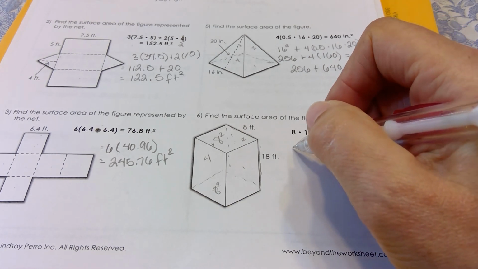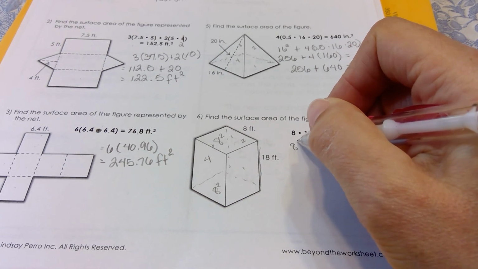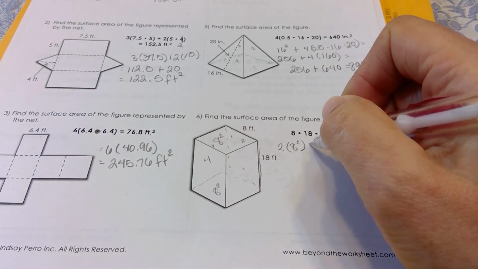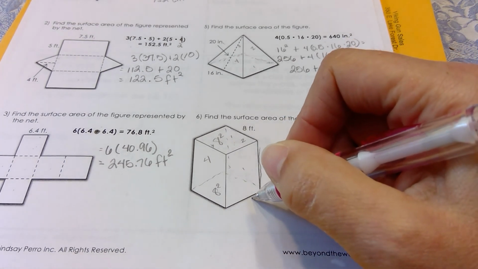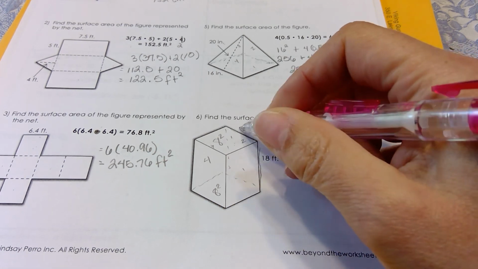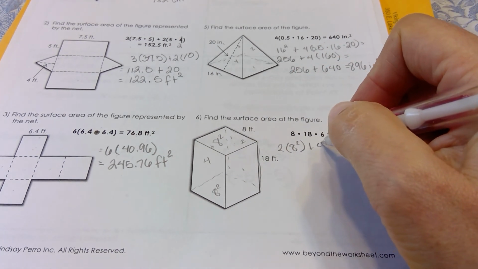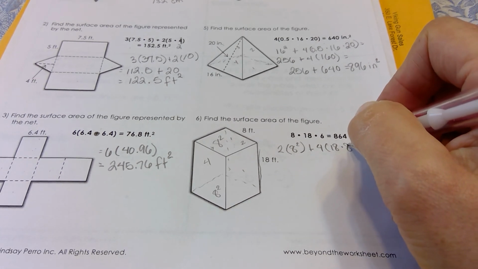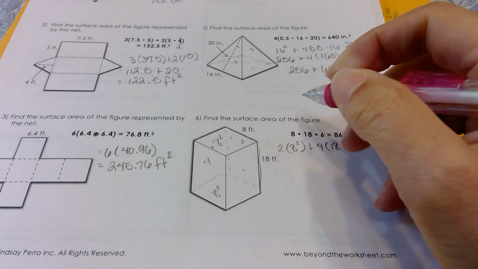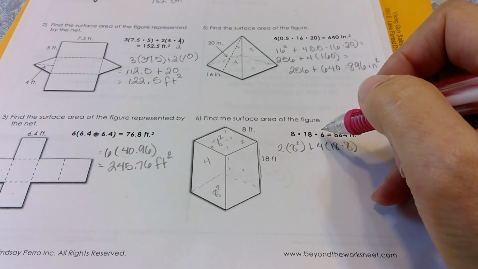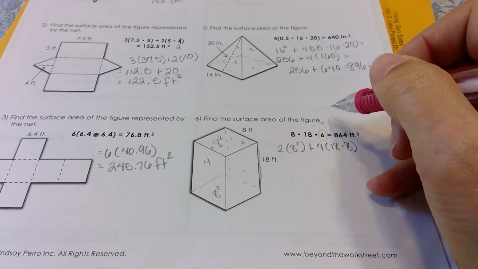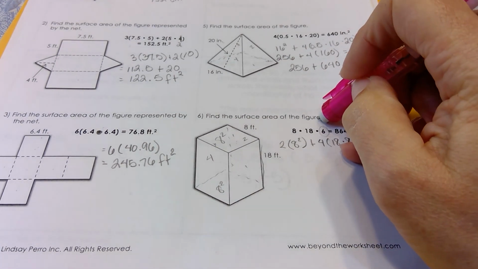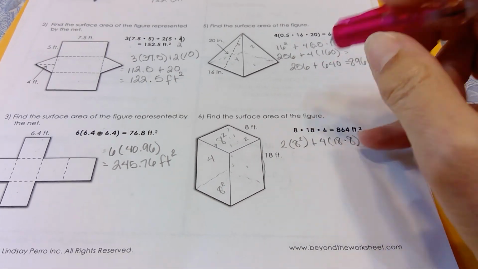So we're going to have 8 squared, 2 of those, plus this is going to be 18 by 8. So we're going to have 4 of those. So 4 times 18 times 8. So they did 18 times 8 times 6. I have no idea where they got that, except maybe there are 6 sides. And not all the sides are the same, so that's not going to work.